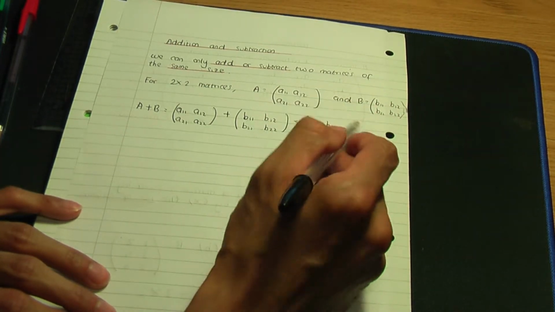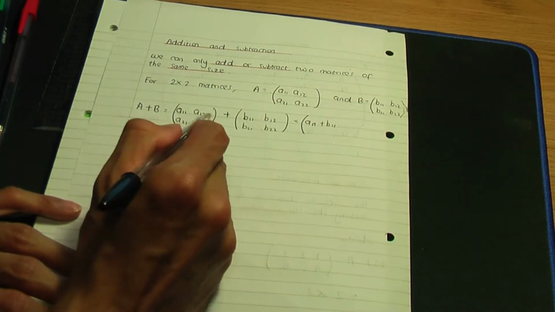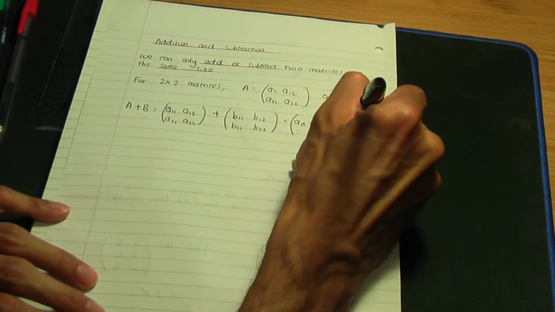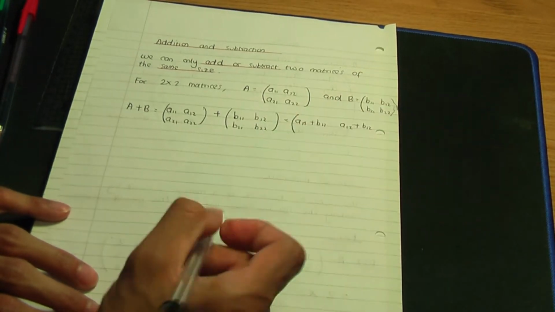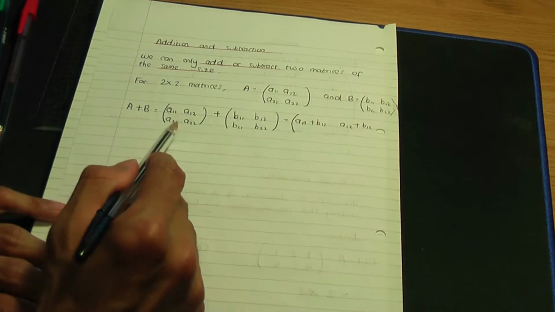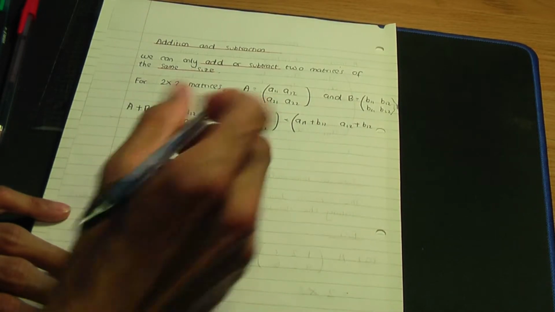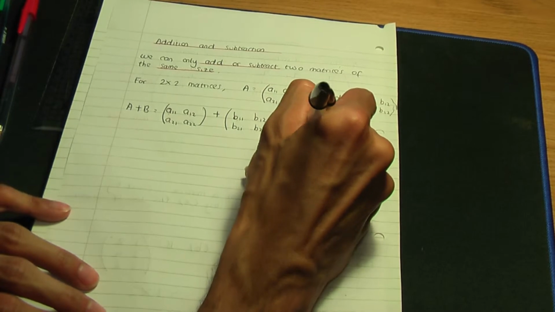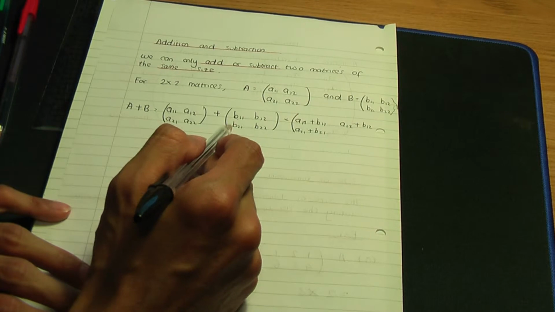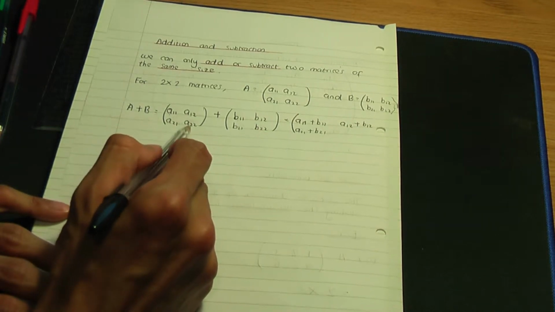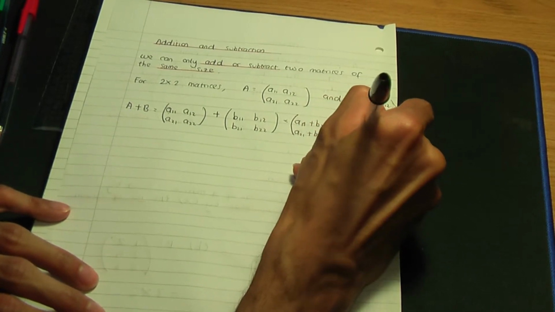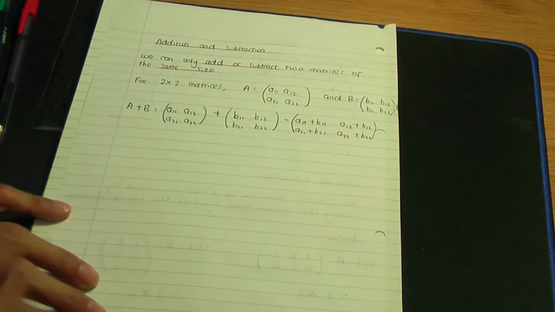For the second element of row 1, we add the corresponding elements A12 to B12, giving us A12 plus B12. For the first element of row 2, add the corresponding elements A21 plus B21. And for the second element of row 2, add the corresponding elements A22 plus B22.